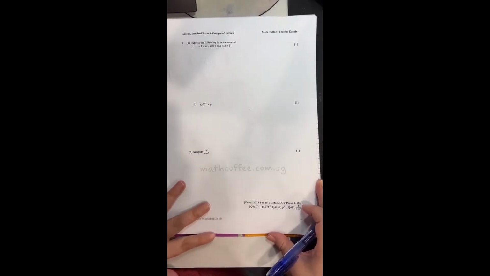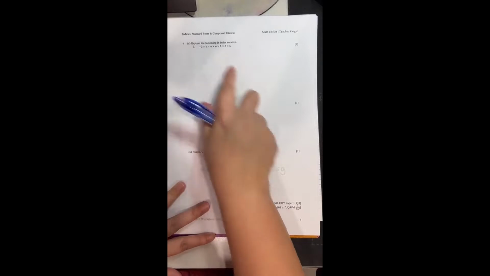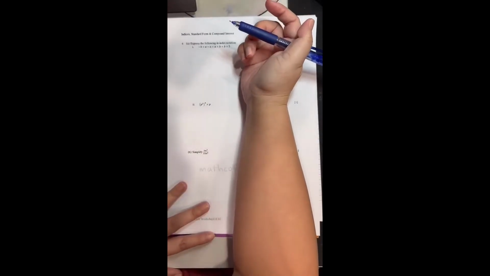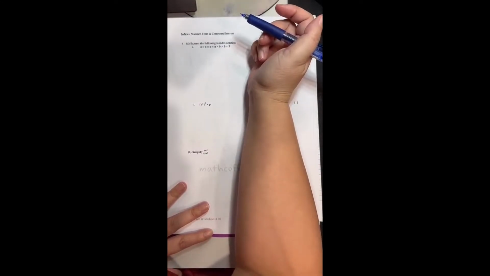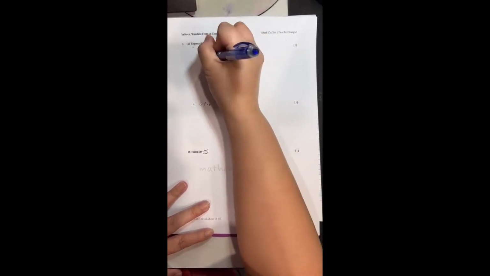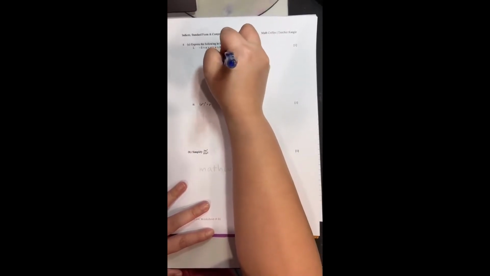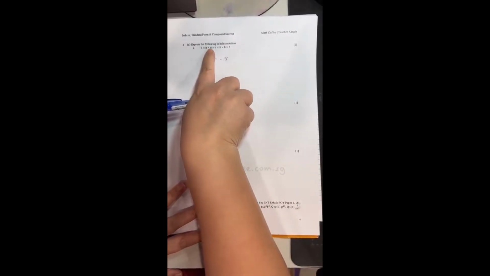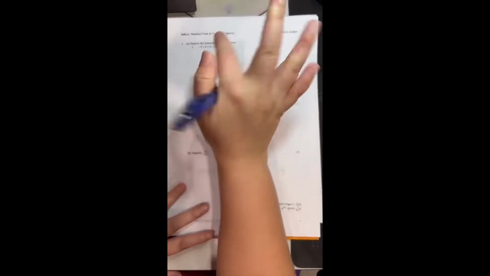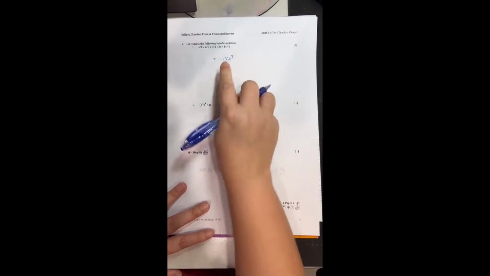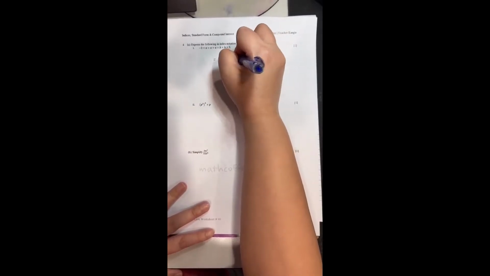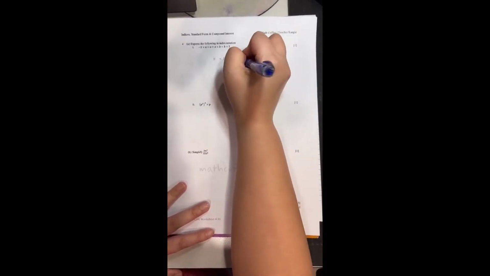Okay, now let's move on to the next question. 4a part 1. This is similar to the one in front. Over here, minus 3 times 5 equals negative 15. Let's count the a. A times a times a, we have 3 of it, so it's a to the power of 3. And this is b to the power of 2. This one is very straightforward.